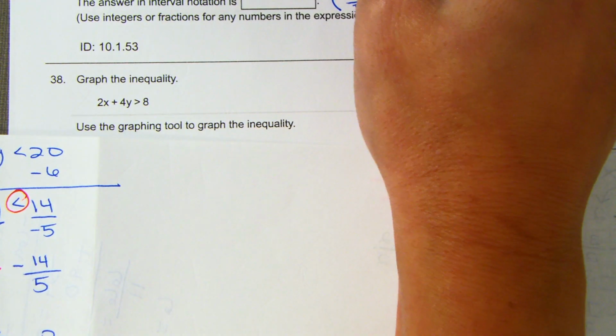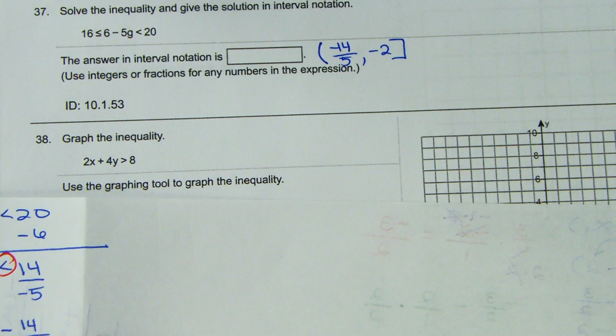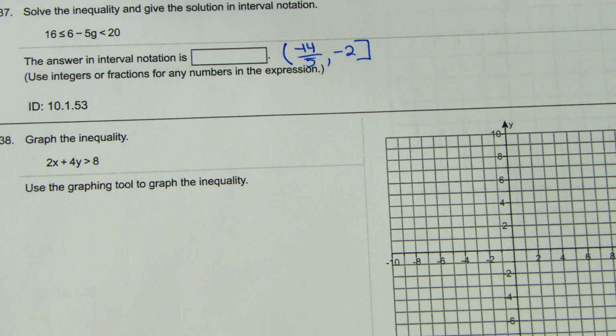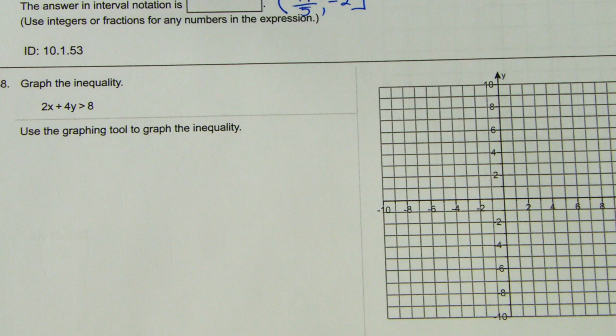All right, graph the inequality. So when we graph inequalities, we do the same thing as if it were an equation, except that we're going to use a dashed line if it's strictly greater than or less than, and we're going to shade a region of our graph. So the first thing you want to do is write it in y equals mx plus b format. And yes, it won't say equals. You'll have an inequality symbol instead, but you still want to write it in that format.